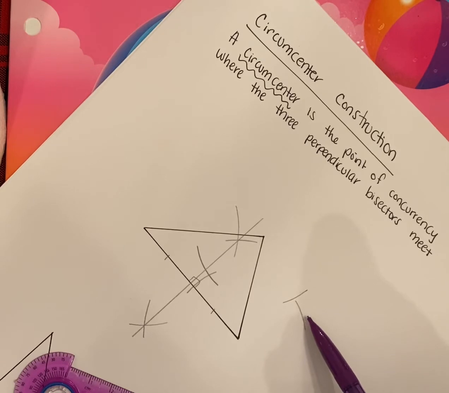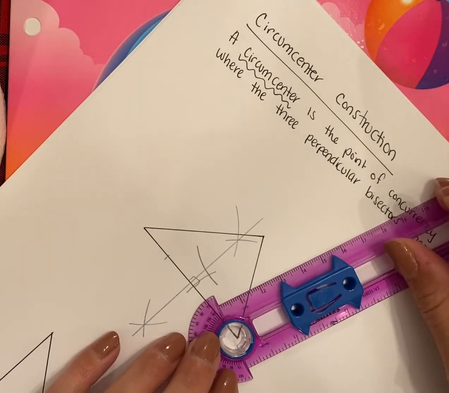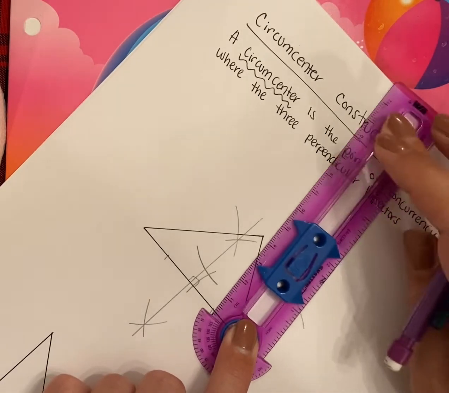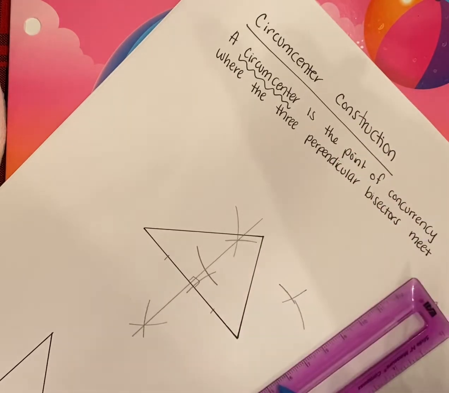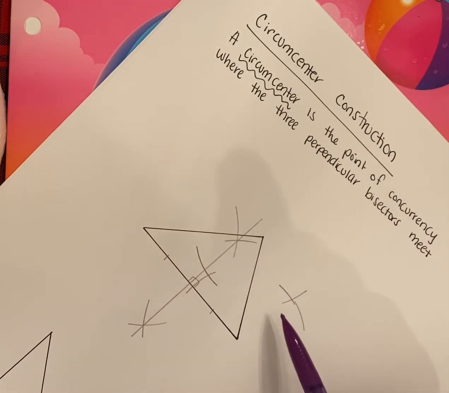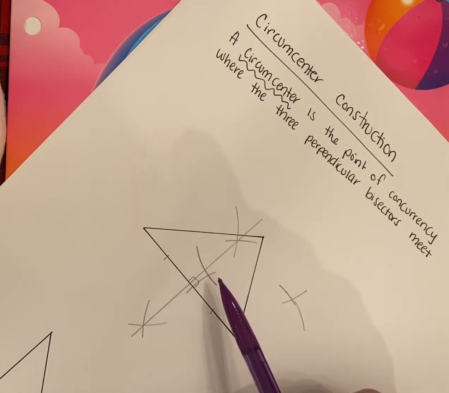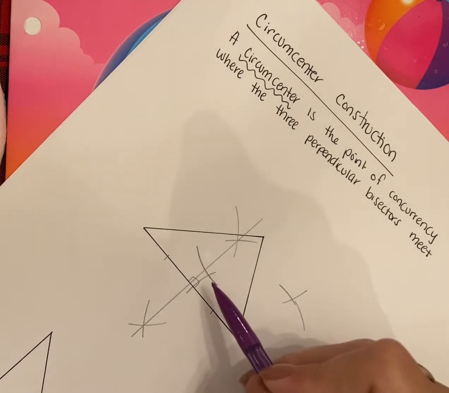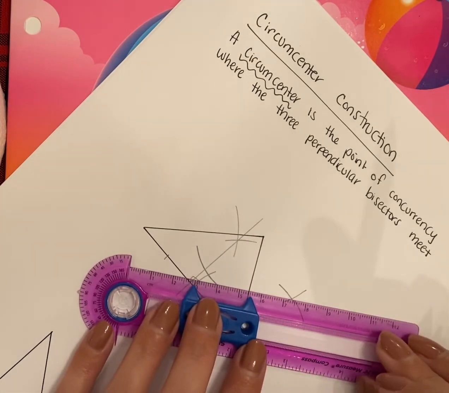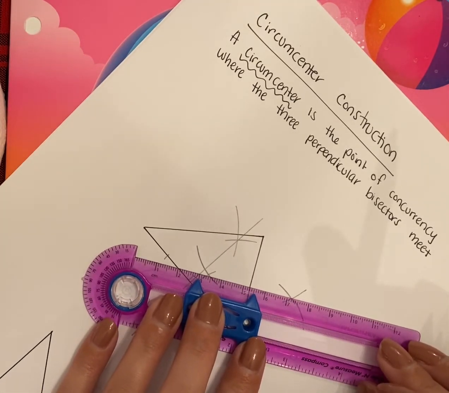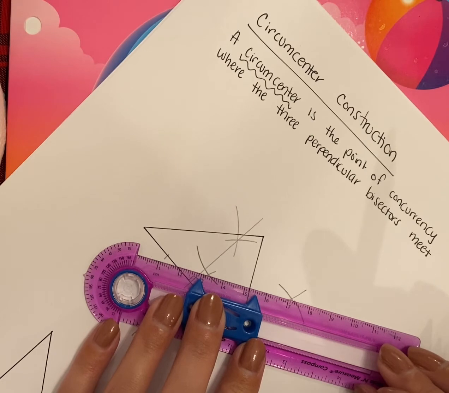Oh, this one's not long enough, so I'm going to go back and make that a little bit longer. Okay, there we go. So you should have technically 4 arcs. 1, 2, 3, 4. I'm going to connect these 2 intersecting pieces. That's a perpendicular bisector of that side of my triangle.